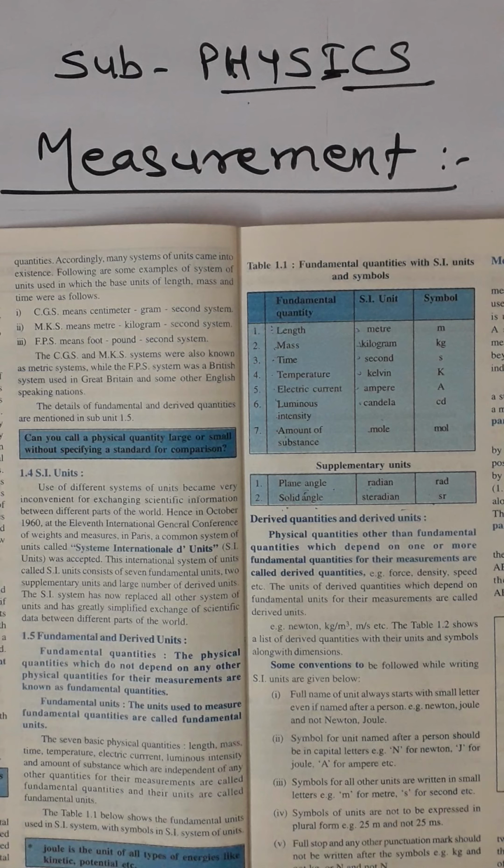Hello students, welcome to all of you to the next physics lecture. Now in the chapter Measurement, we have to see the dimension. What is meant by the dimension, and how can we find out the dimension of a number of physical quantities?